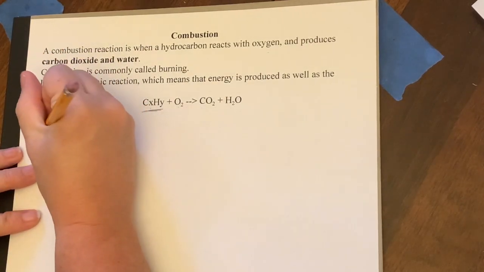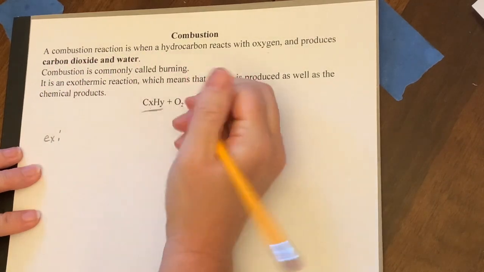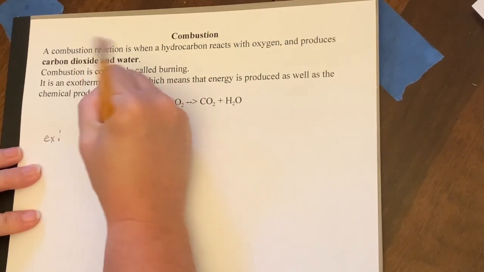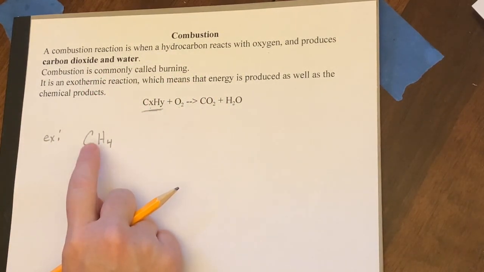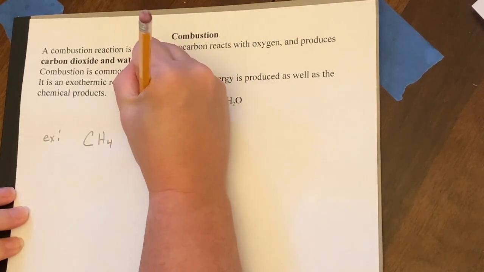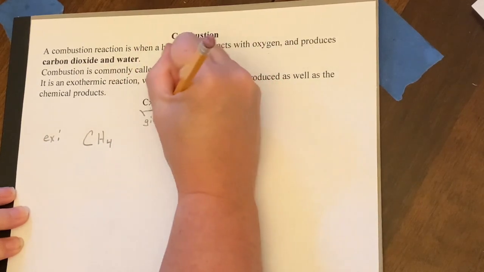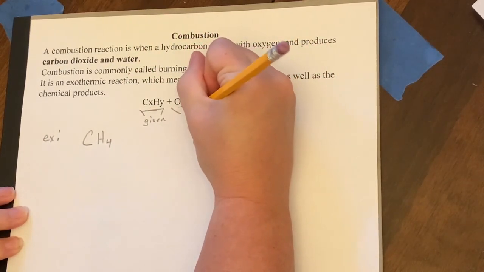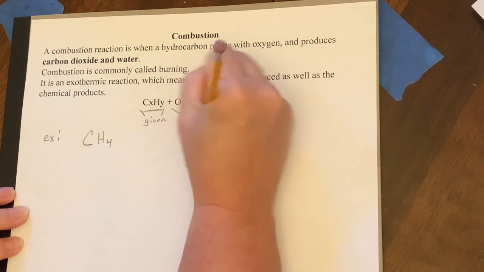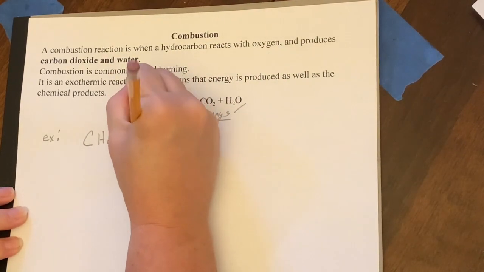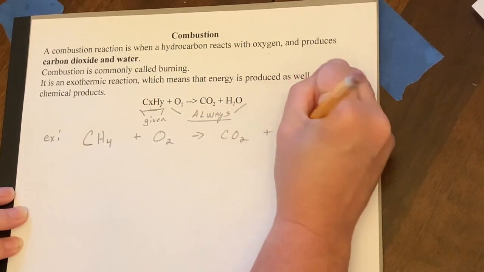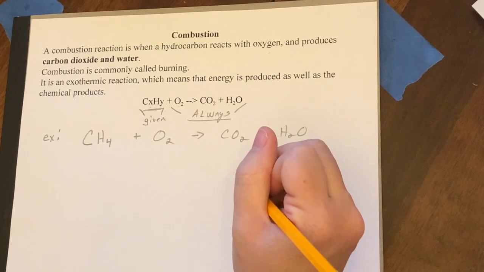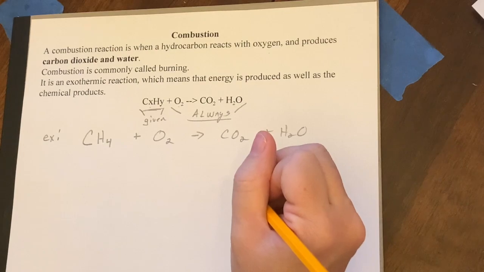So let's just see what one of these is going to look like. I'm going to take CH4, which is known as methane. You don't need to know that yet. If I were to say, write the reaction for the combustion of methane, you know I'm giving you methane. This will always be given to you. And these three components are always there, so there's no thinking about it. This is just what always happens. So it's going to be CH4 plus O2 gives me CO2 and water. Always, always, always. All right, great.